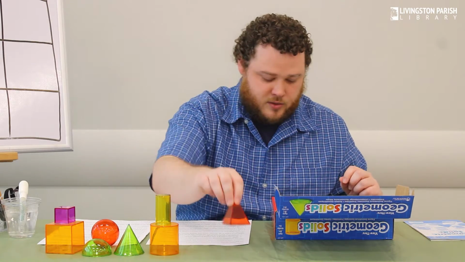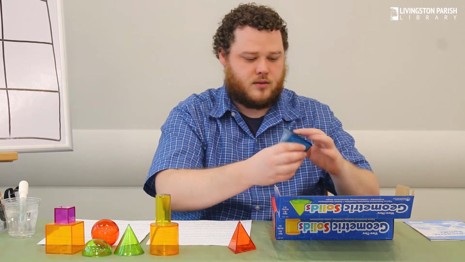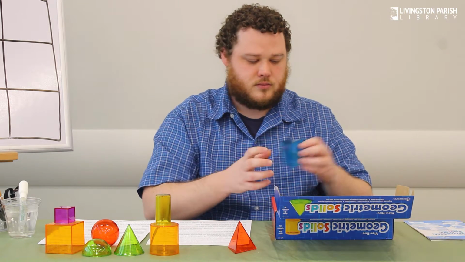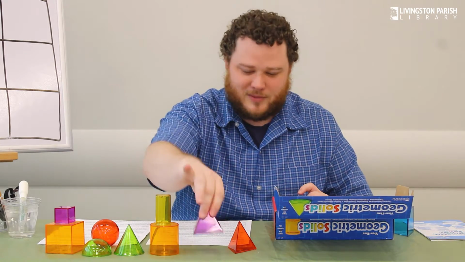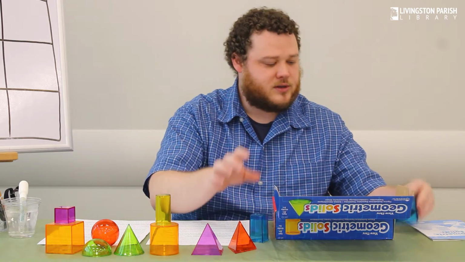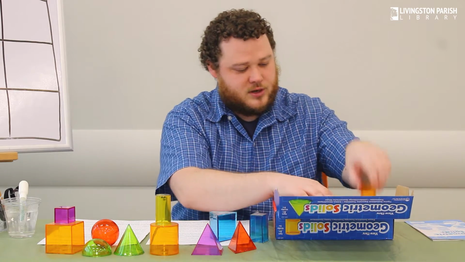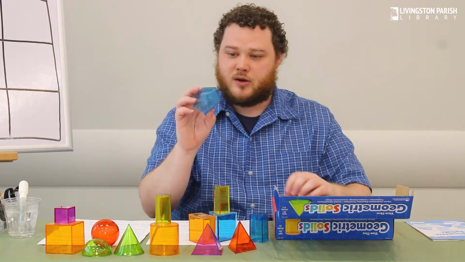We have a triangular pyramid, and a square pyramid. Then we have prisms. There are square prisms, triangular prisms, rectangular prisms, another triangular prism, and a pentagonal prism.